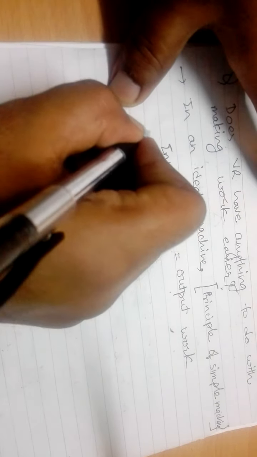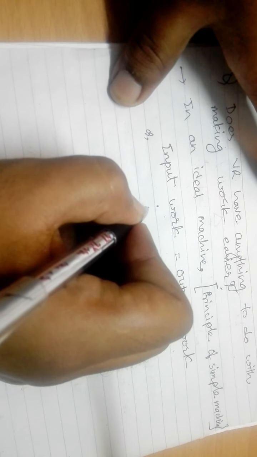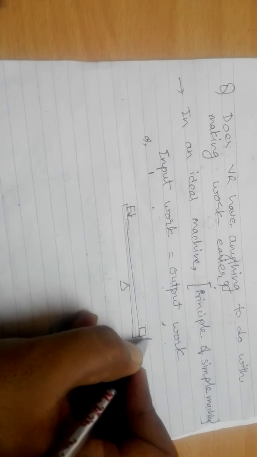by the machine. What is the formula of work then? Effort into distance, isn't it? So for input work, suppose this is a simple machine. You are applying effort here, and you're keeping load here.